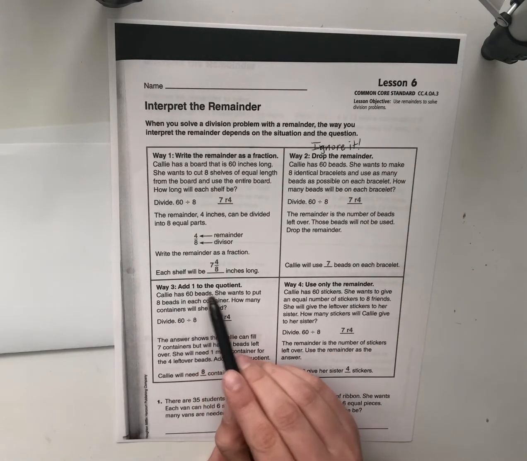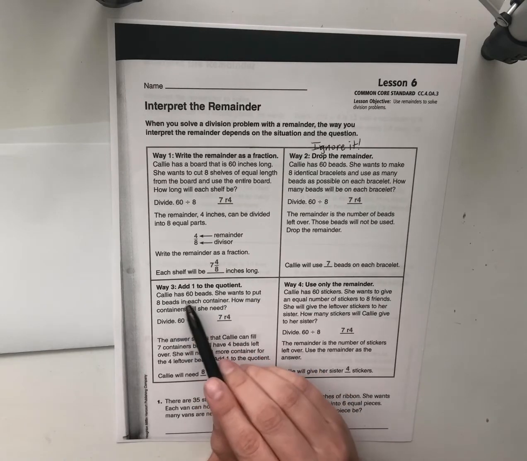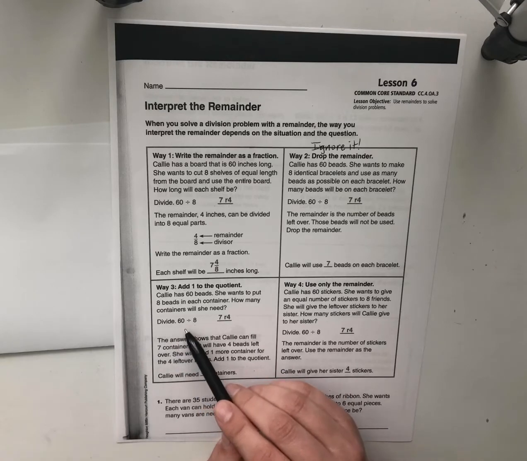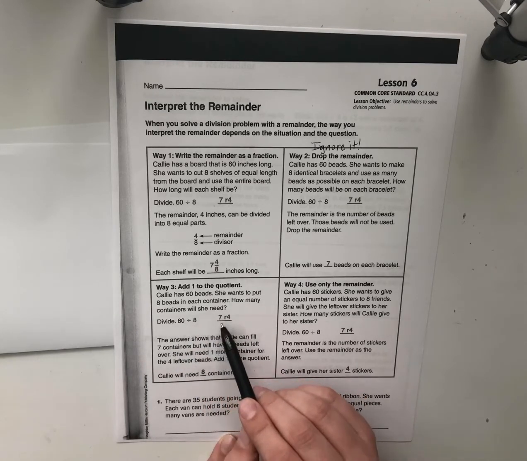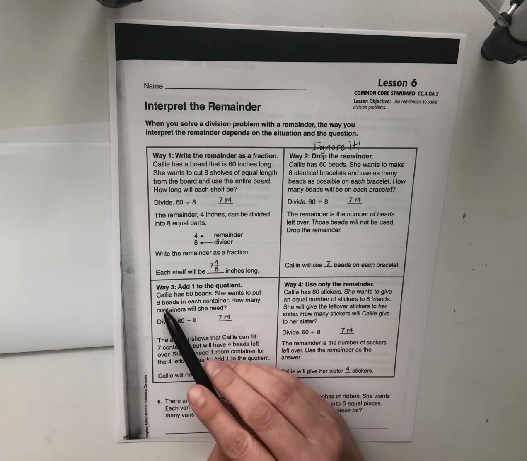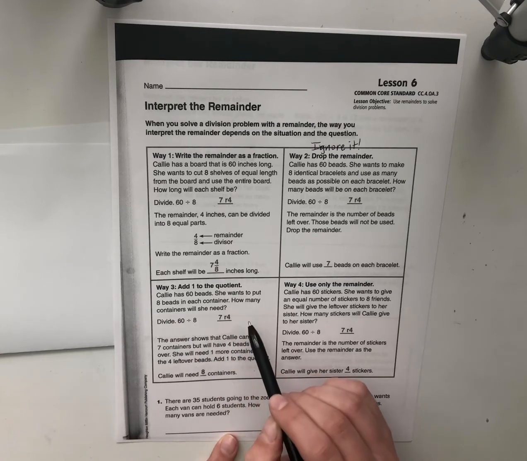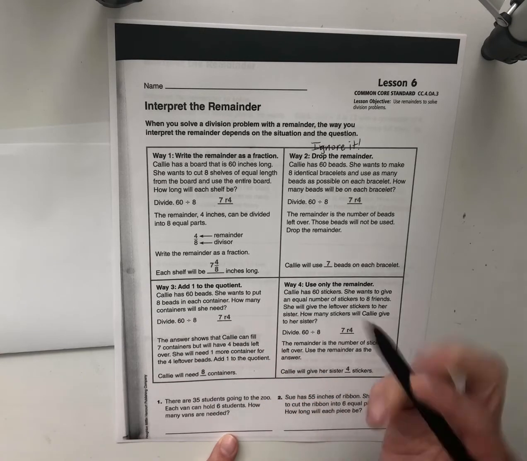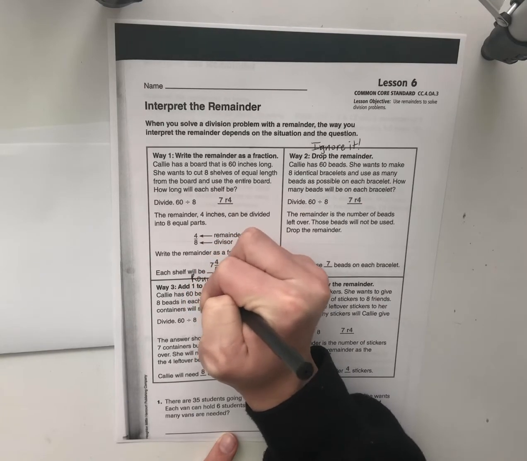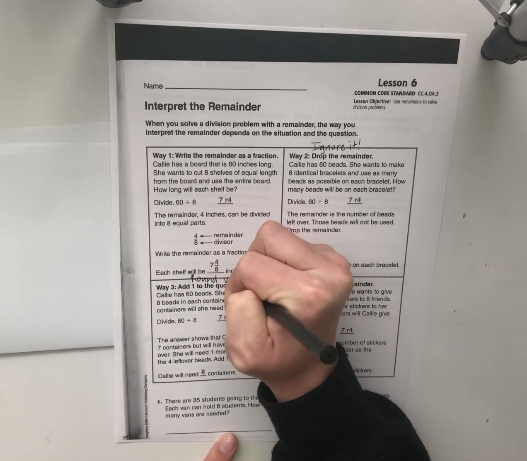All right. Way 3, add 1 to the quotient. Callie had 60 beads. She wants to put 8 beads on each container. How many containers will she need? Well, she has 7 remainder 4, but you can only have how many beads in a container? 8. So you're going to round up. She will need 8 containers. So now this is add 1 or round up, okay?